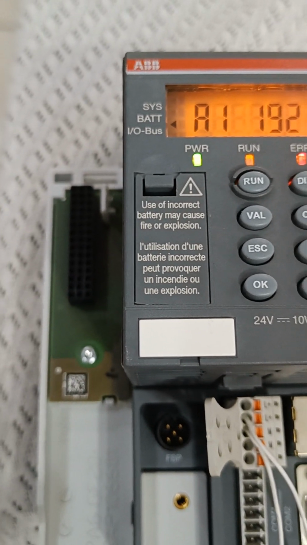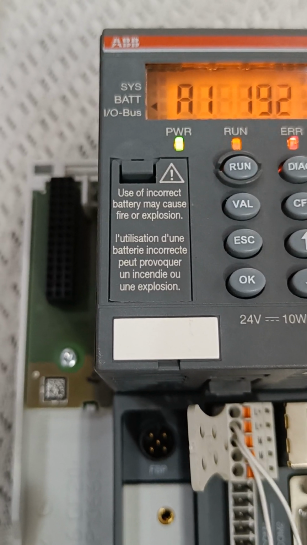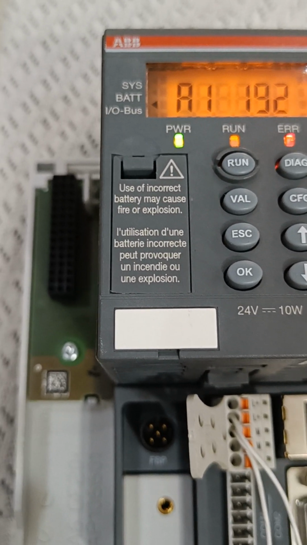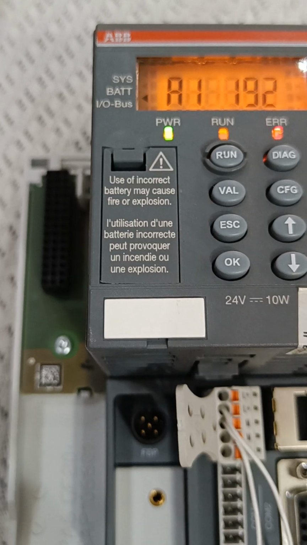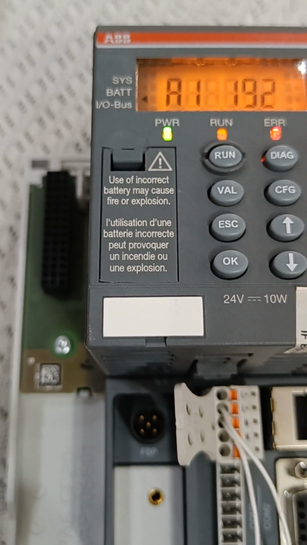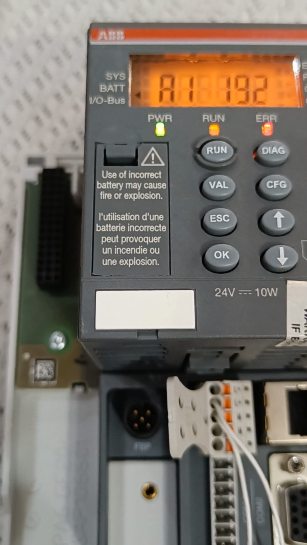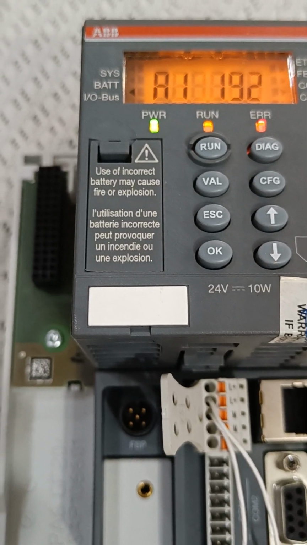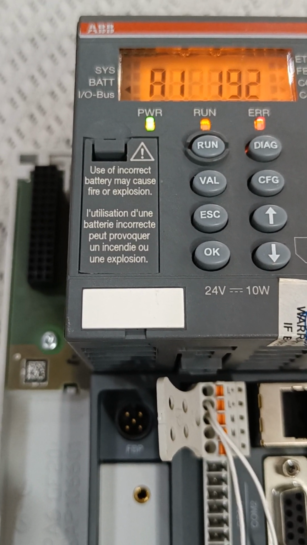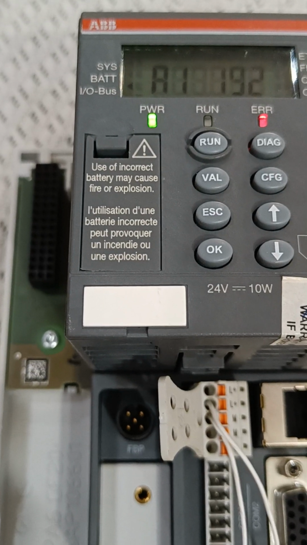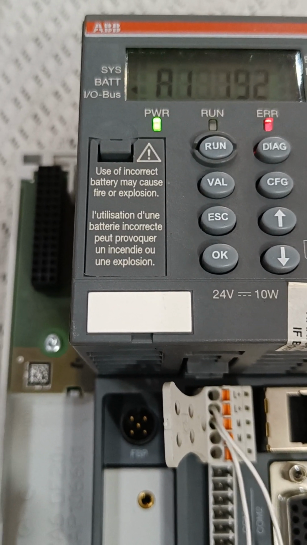These 61, 62, 63, 64 are system variables used internally by the firmware for Ethernet configuration. So no need to modify them manually. Leave parameters 61 to 64 untouched.